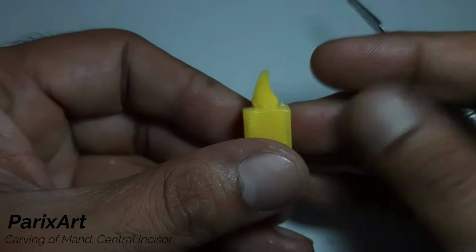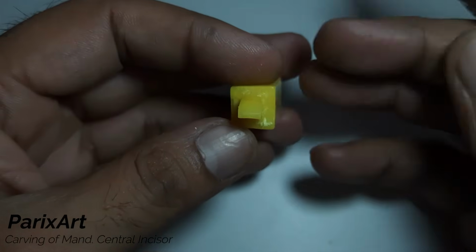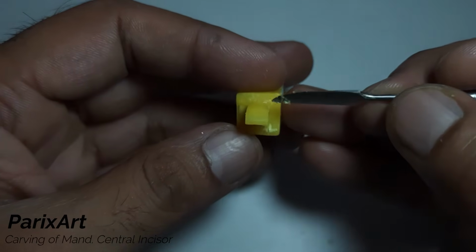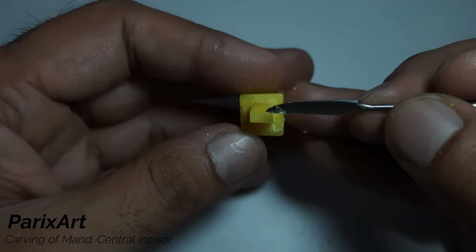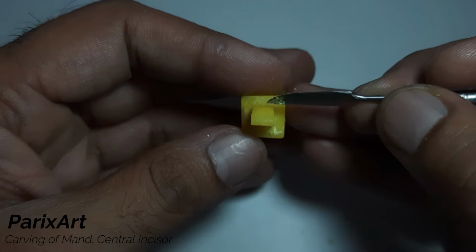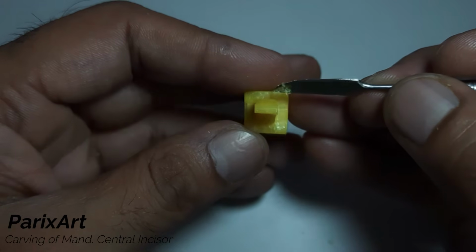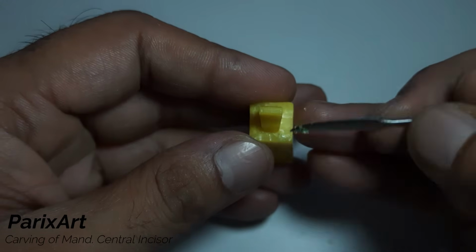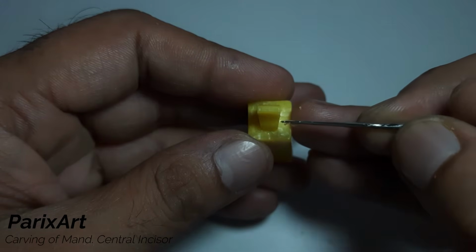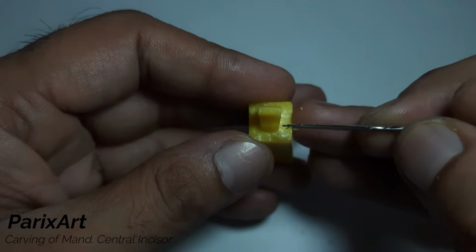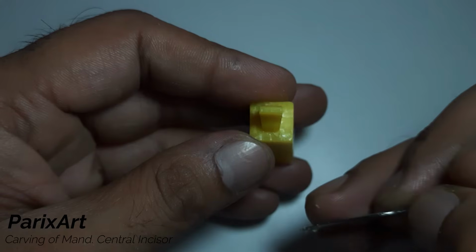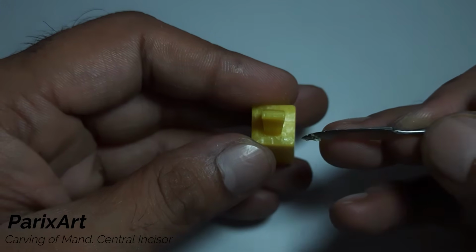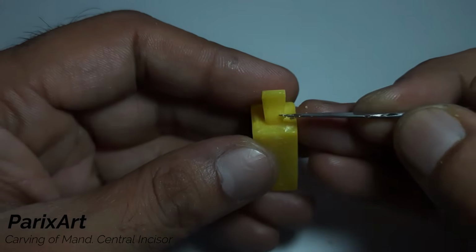Now we'll visualize from the incisal view. From this view, on the labial side, the incisal third will be wider and flatter. From the middle third to the cervical third, it becomes less flat and more convex gradually. The lingual side will have equal mesial and distal marginal ridges with the cingulum in the center forming the V shape. This is different from the maxillary central incisor where the cingulum is towards distal.